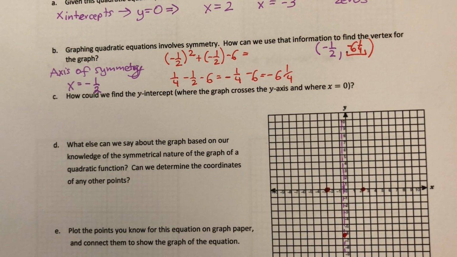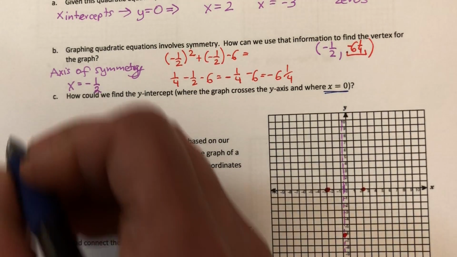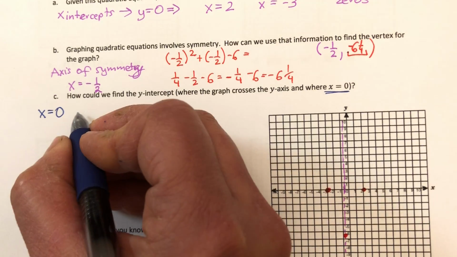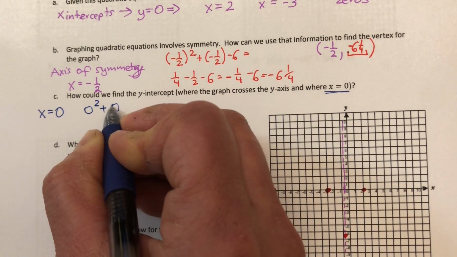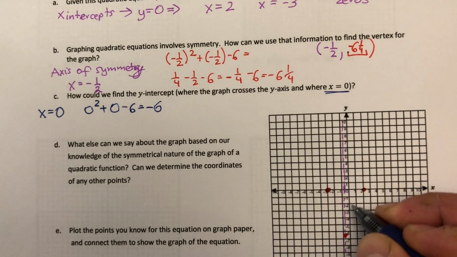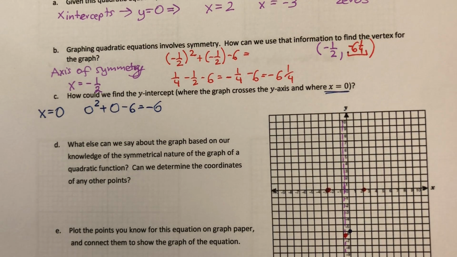Okay. Now the next thing that we are asked to find is the y-intercept. And remember, every time you are looking for the y-intercept, your x-coordinate needs to be equal to 0. So everywhere in place of x, I am going to plug in 0. 0 squared plus 0 minus 6, well, that's negative 6. So I know that 1, 2, 3, 4, 5, 6, there's going to be a point right there. And the axis of symmetry was at negative 1/2, so I know that there's going to be a point that is symmetric to it.